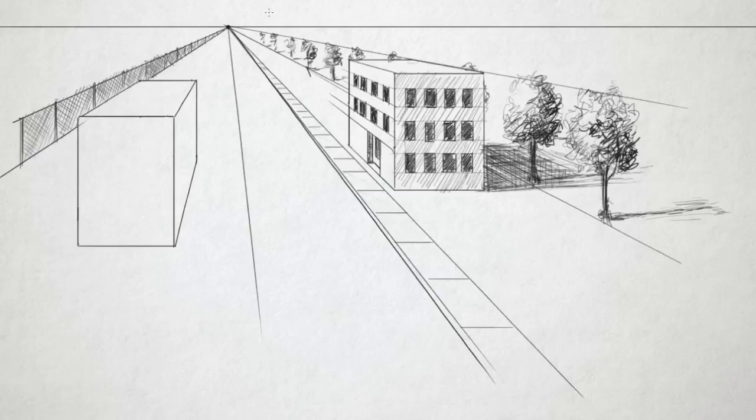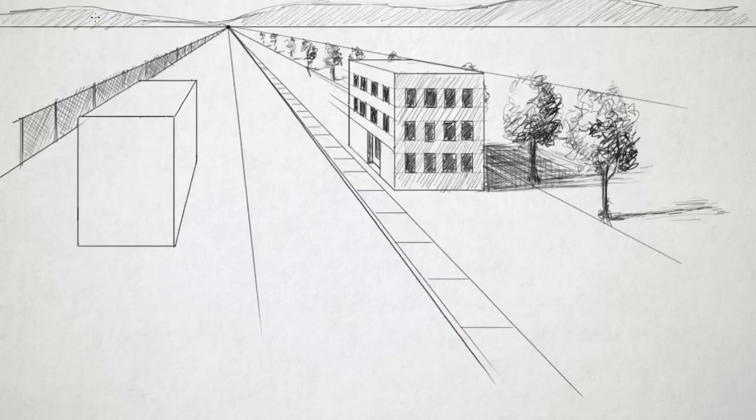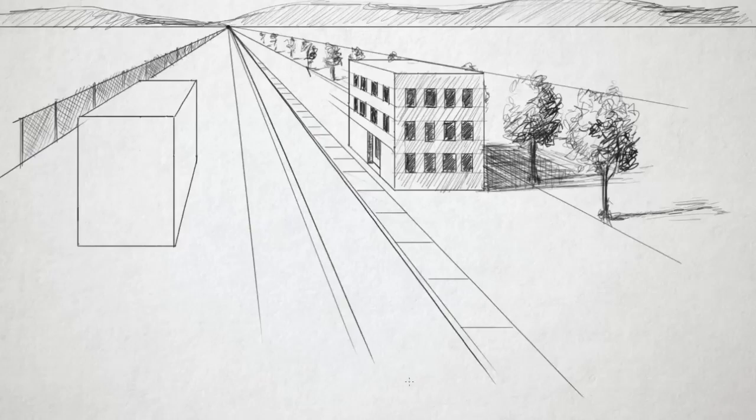And to make the background feel a little less flat, we'll just put a simple little mountain range way off in the distance here with just a couple of simple lines, and then we'll add just a bit of shading there. Now, one thing we left out on the road was that broken line that goes right down the middle. So really easy to do here.